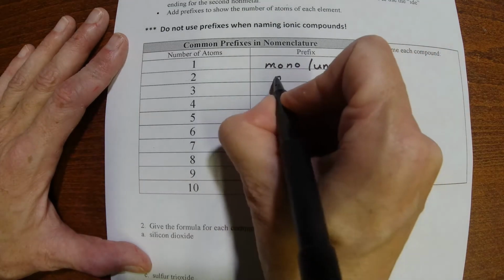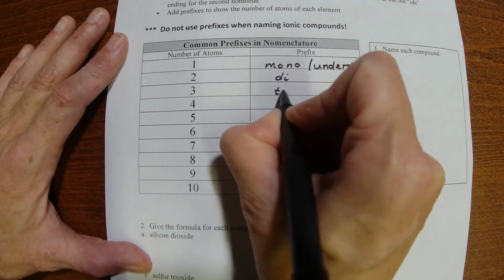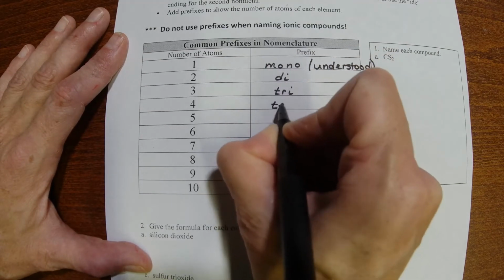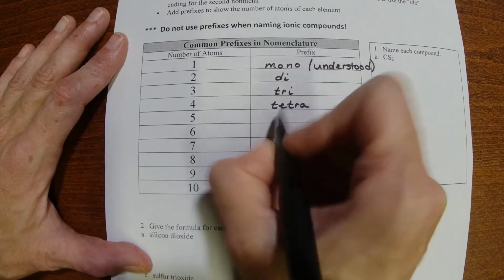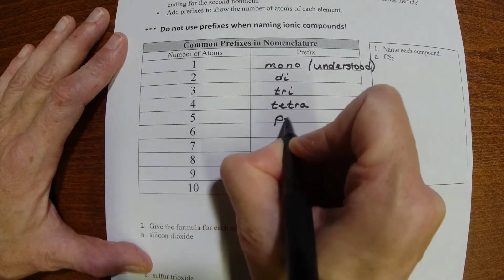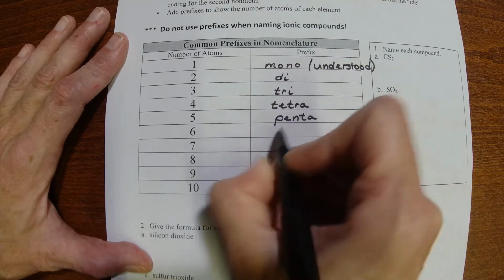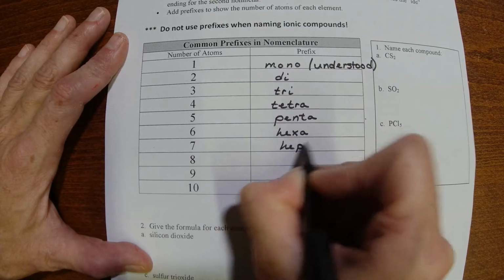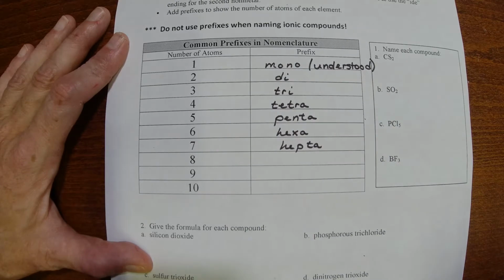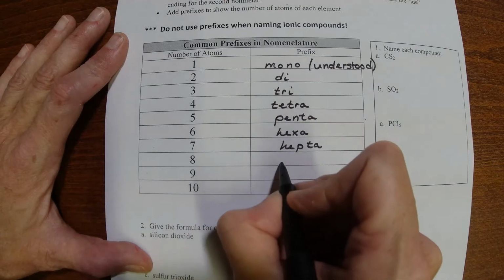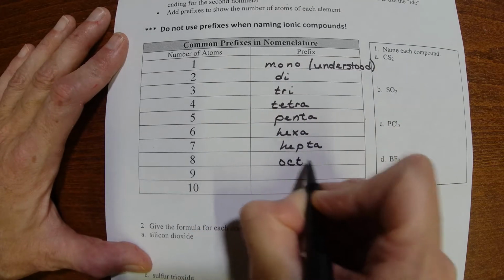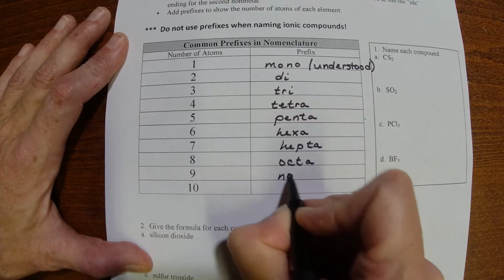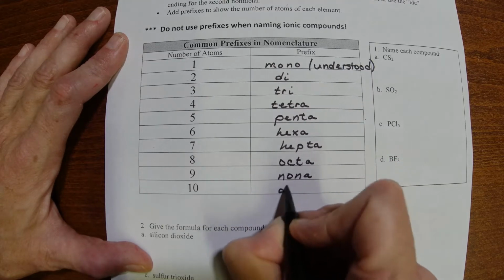Then we have di, tri, tetra, penta, hexa, hepta. These may sound familiar from math class. They're the same. Octa, nona, and deca.